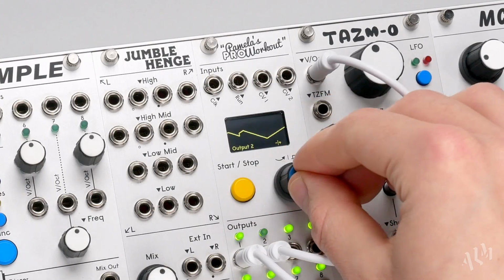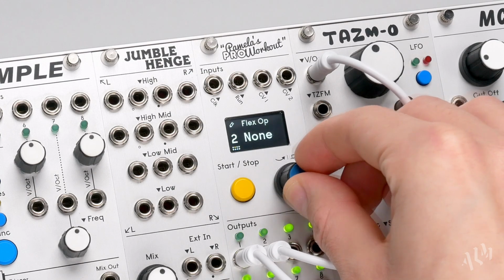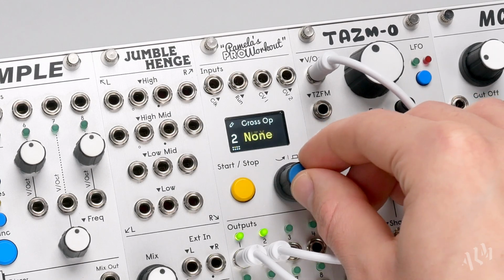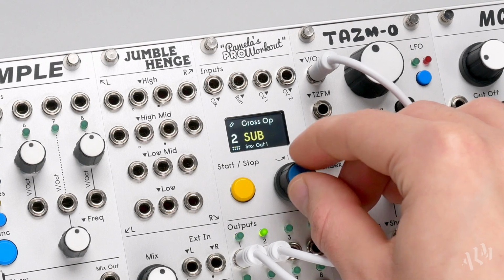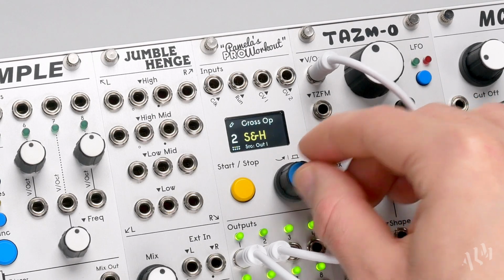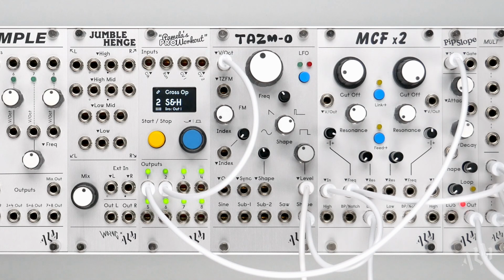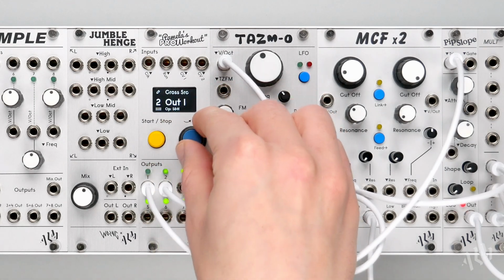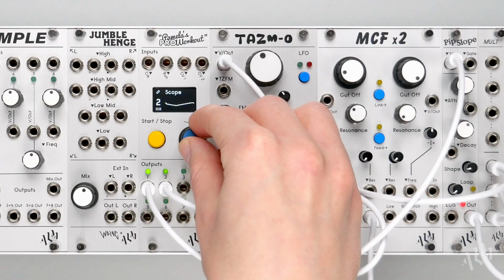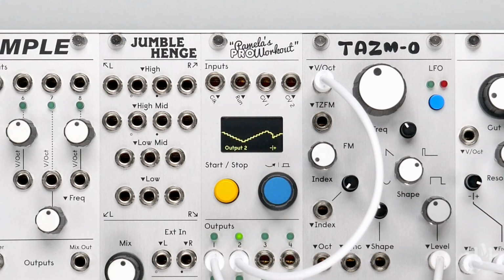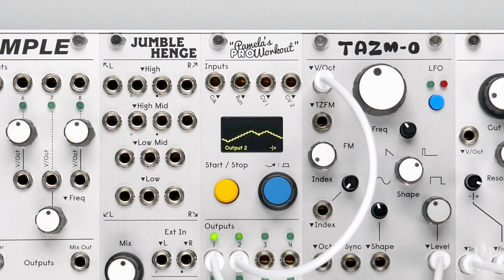2. To tie them together, we'll enable the cross operation on output 2, setting it to sample and hold, or S and H. The result is a stepped version of the original triangle wave, with the stepped pitch changes occurring exactly as the gate output fires to trigger our synth voice.